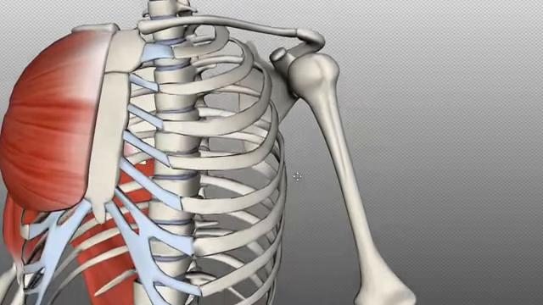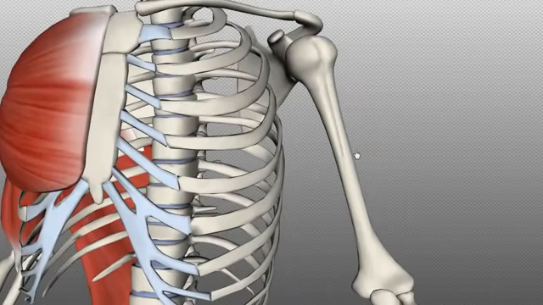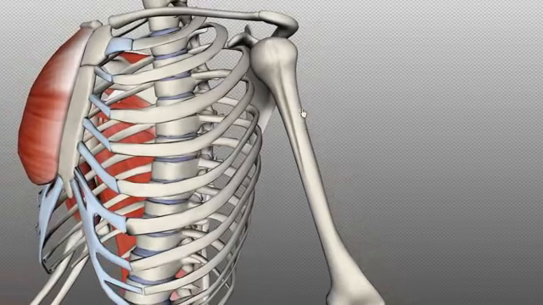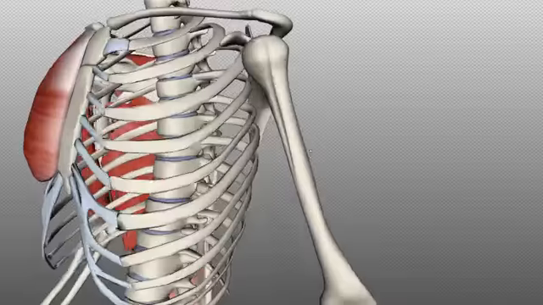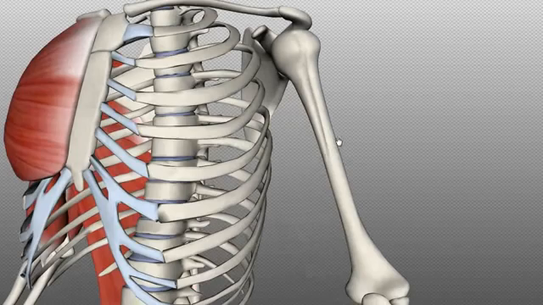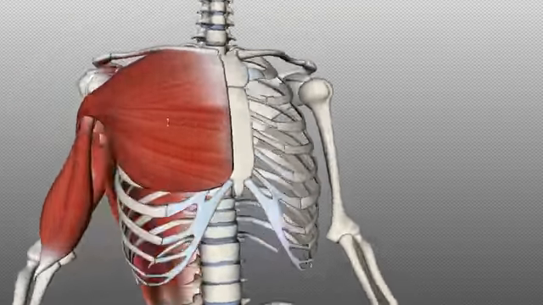So just a little bit inferior and lateral to the intertubercular sulcus, you've got a tuberosity on the side of the humerus, which isn't really shown very well here, but there is a tuberosity here where the deltoid muscle attaches, so it's known as the deltoid tuberosity.